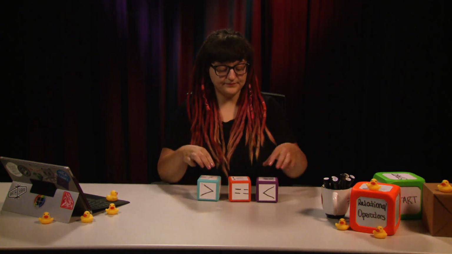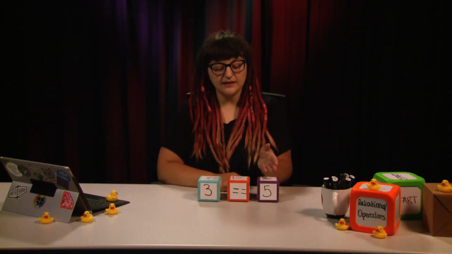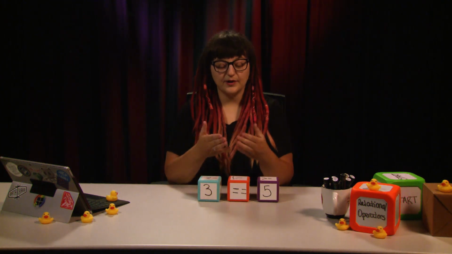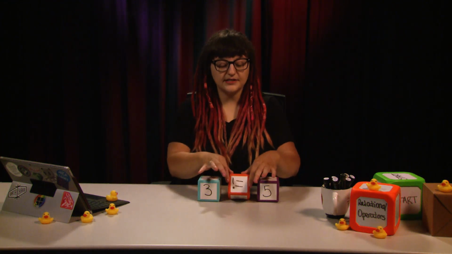Now, one of these operators can be modified to change how a condition gets evaluated. For example, we know that this statement, 3 is equal to 5, is not true. But what if I wanted to make it true? How would we say that? What is the phrasing? Well, the part of the statement that's currently false is the equal to. So if I just get the exact opposite of that, not equal to, then it would be true. In C++, we do this by adding an exclamation point.